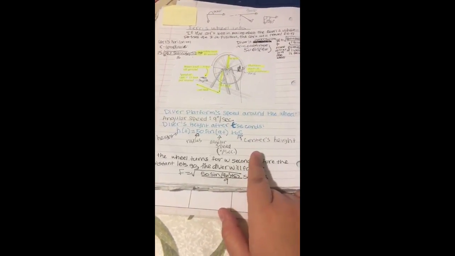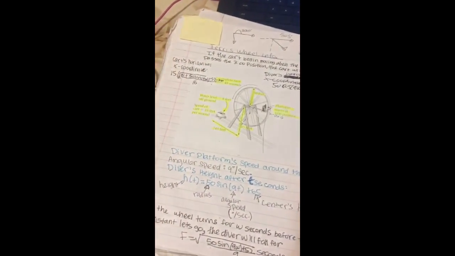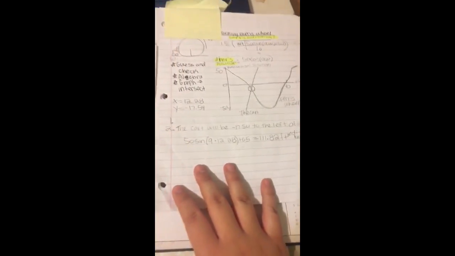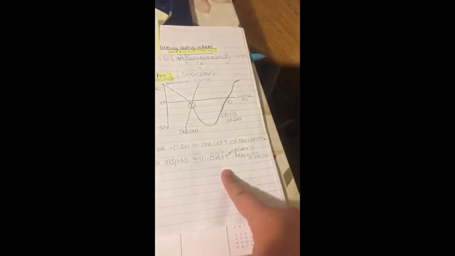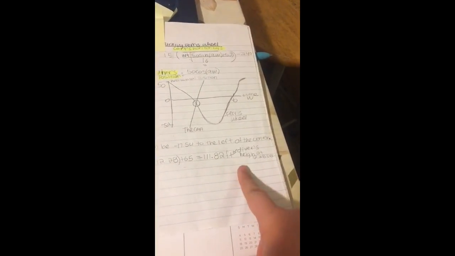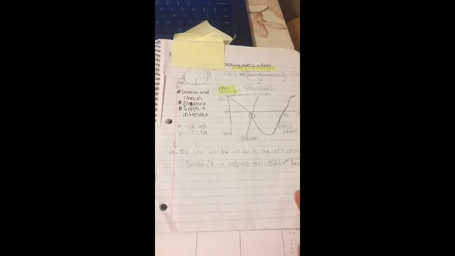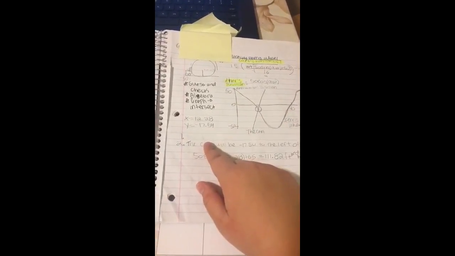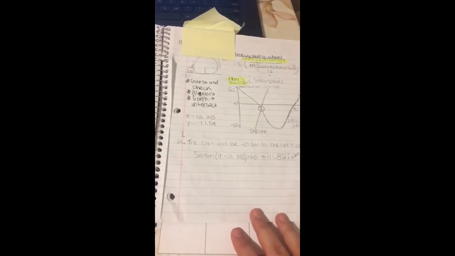And this equation helped us find the actual height of the Ferris wheel. As you can see right here, it helps us find it when we used it down here, and we found that it was 111.52 feet, and that is when the car is at negative 17.54, which the negative means that it's to the left, and if you plug in, it takes for the car and driver to meet after the driver passes the 3 o'clock position from the ground in the feet.